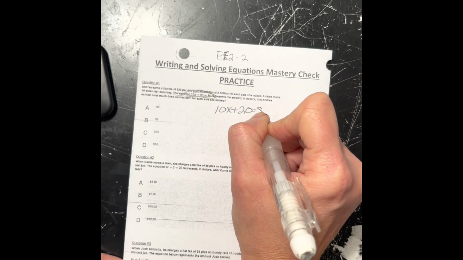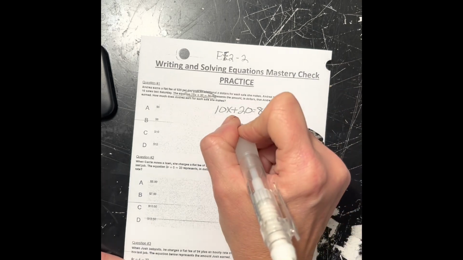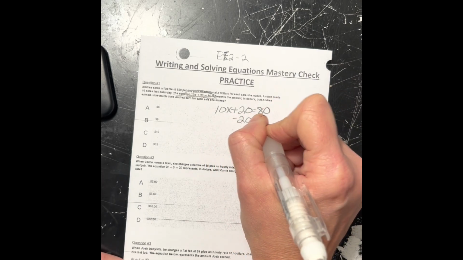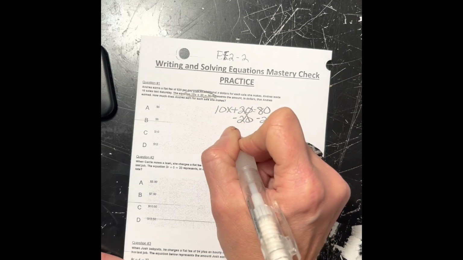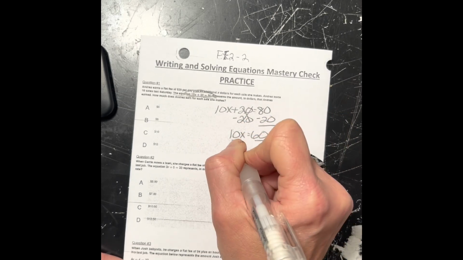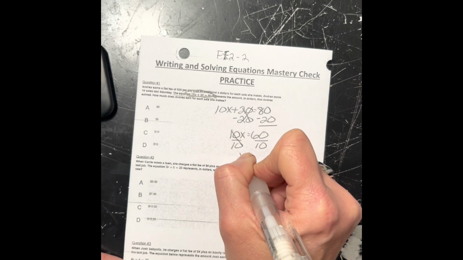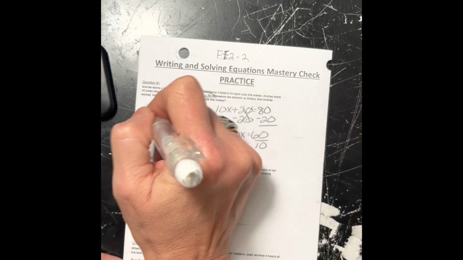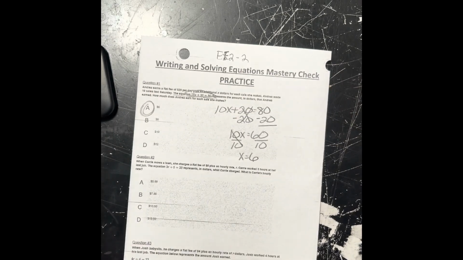Plus 20 equals 80. Now I'm going to solve it. $20, I got to subtract 20 from both sides. 10x equals 60. Divide both sides by 10, and x equals 6. So my answer there is A.